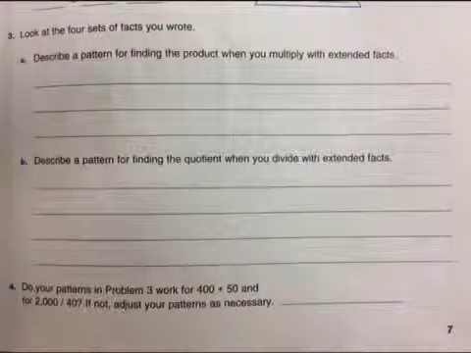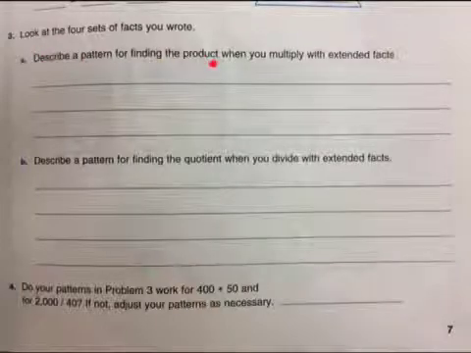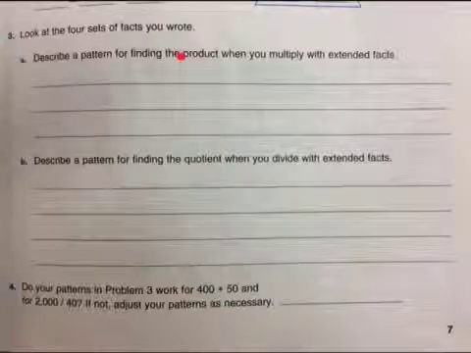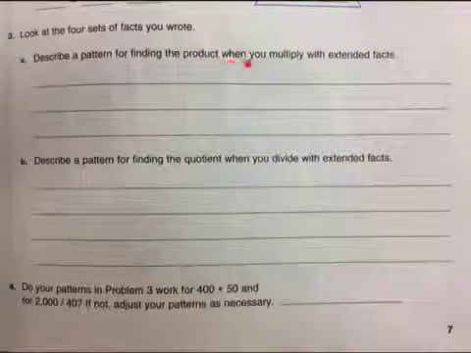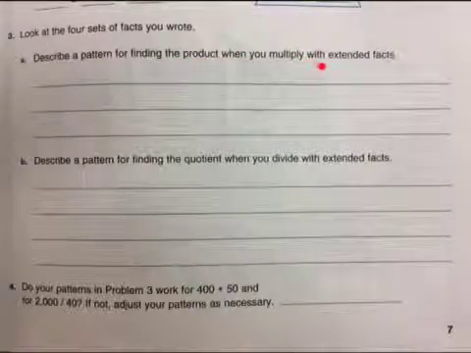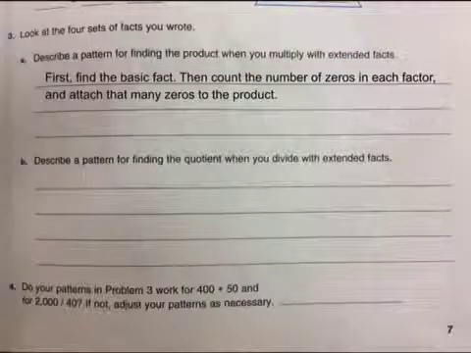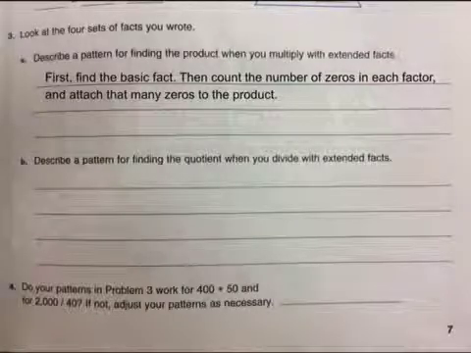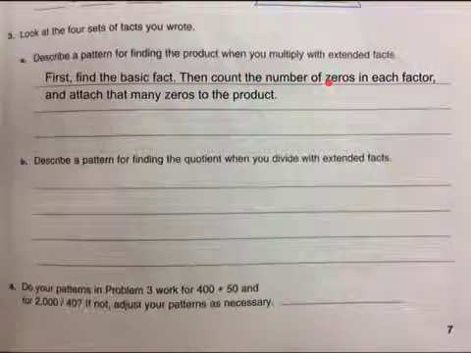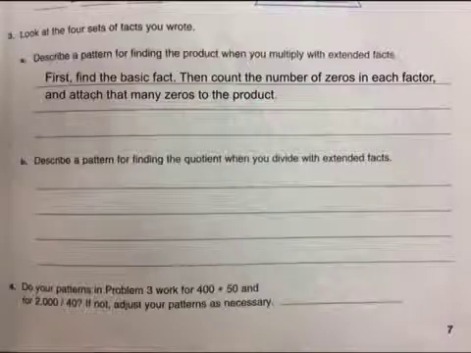Question 3A. Describe a pattern for finding the product. Remember, when you multiply two numbers together, you get a product. Describe a pattern for finding the product when you multiply with extended facts. First, you must find the basic fact. So find the basic fact. Then count the number of zeros in each factor and attach that many zeros to the product, as we did earlier.